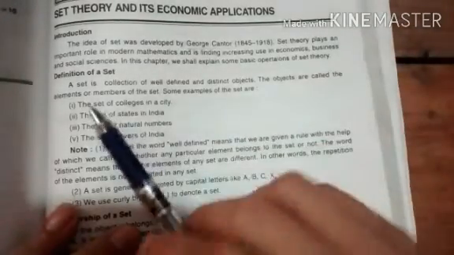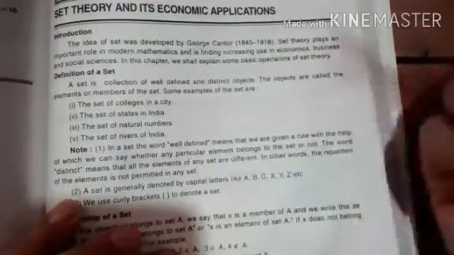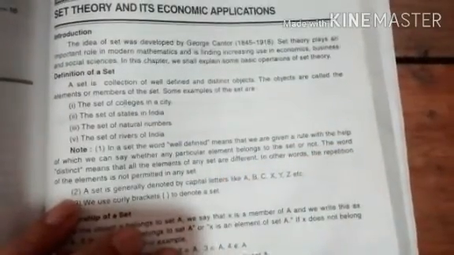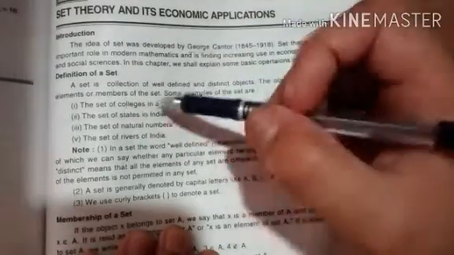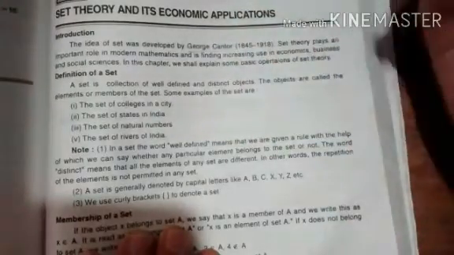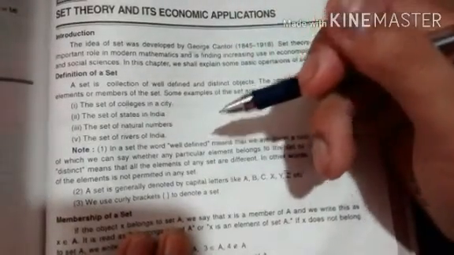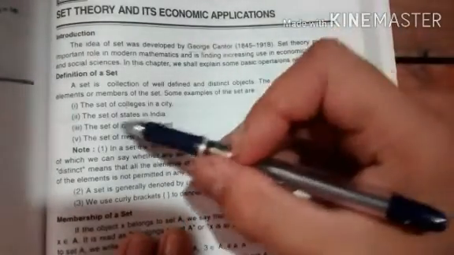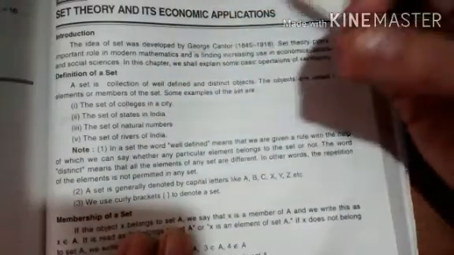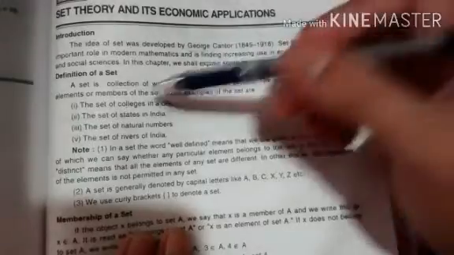For example, a set of colleges in a city. One peculiarity about sets is that when we say a set of colleges in a city, we mean colleges, not schools. So this set is distinct because it cannot have schools, but colleges. These colleges will be distinct again because there will be different types of colleges. The set of states in India, for example, is distinct because it will only contain states, not union territories, and each of the states will be distinct.